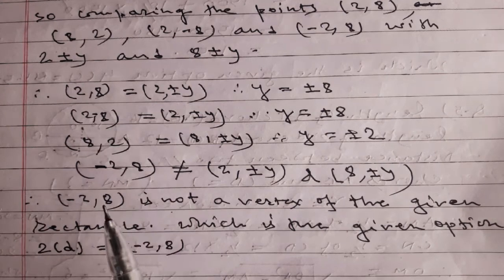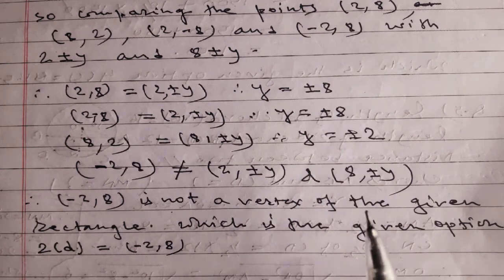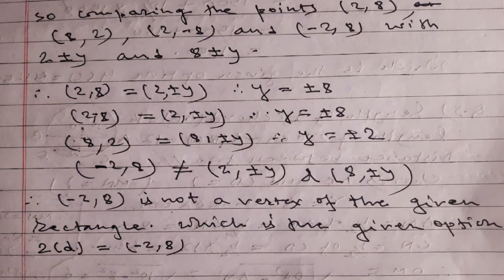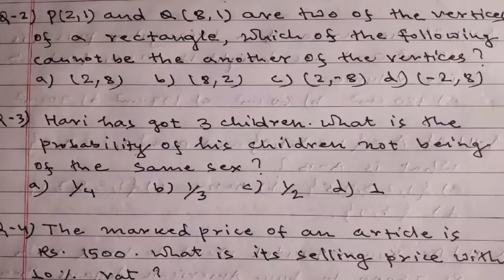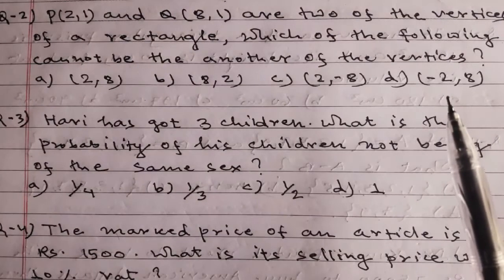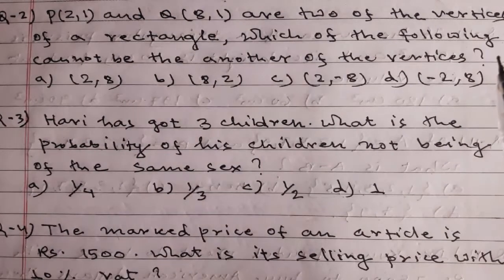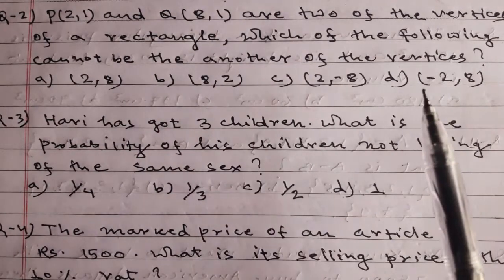So the vertex minus 2 comma 8, which is the given option 2D, is not a vertex of the given rectangle. The vertex minus 2 comma 8 cannot be any of the remaining two vertices of the rectangle.